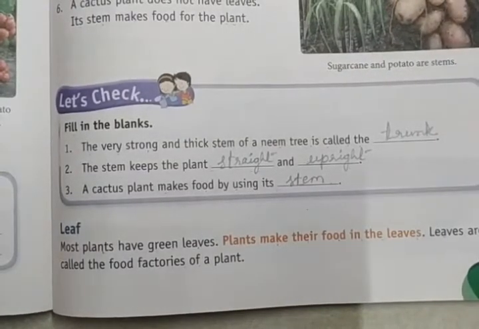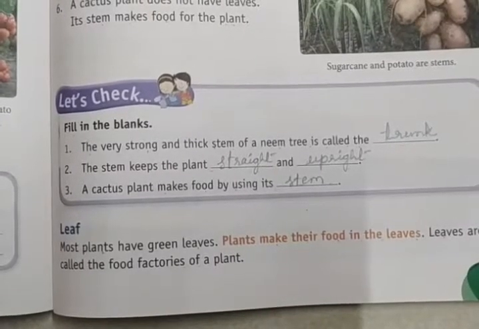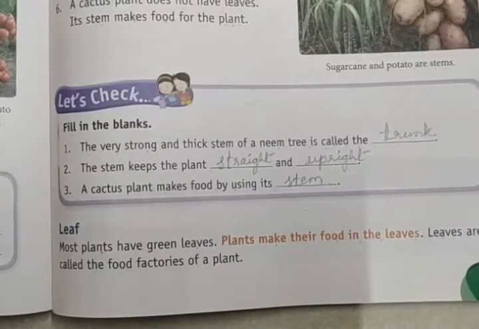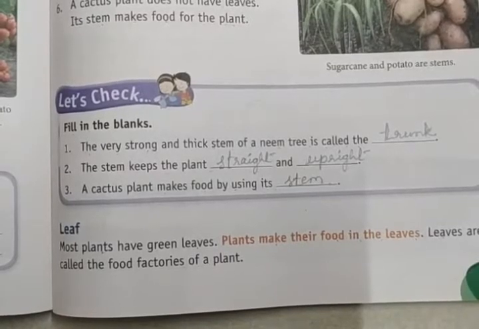Most plants have green leaves. Plants make their food in the leaves. Leaves are called the food factories of a plant. You can check: wherever you see plants, their leaves are green in color. Most are green, but a few may be yellowish or something else.